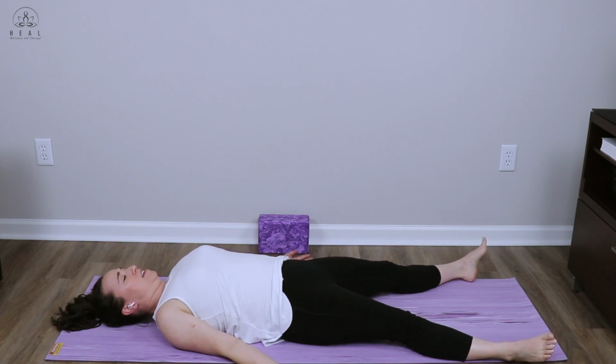Lengthening your neck, settling your chin. Taking that tongue, resting it on the roof of your mouth so the tip touches the back of the top teeth. All right, we're going to allow ourselves to relax through 3 diaphragmatic breaths here.